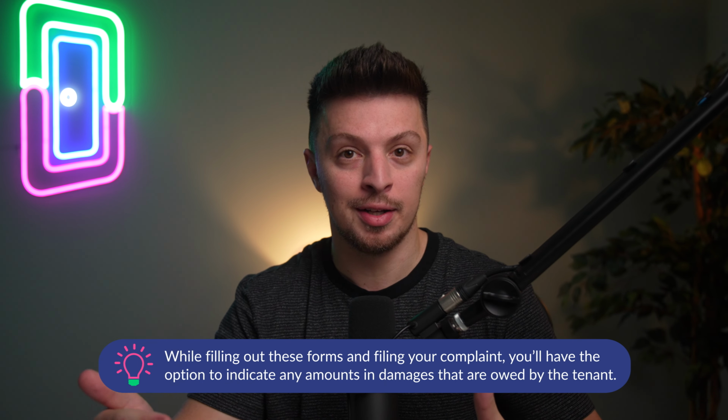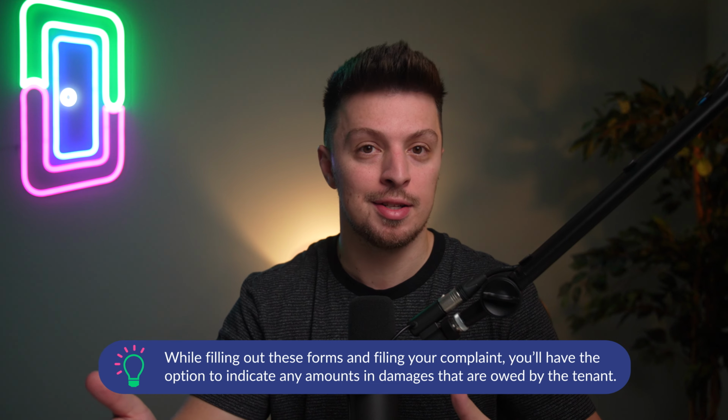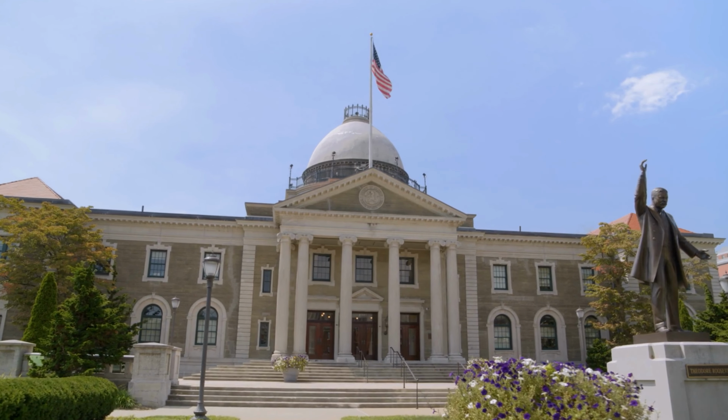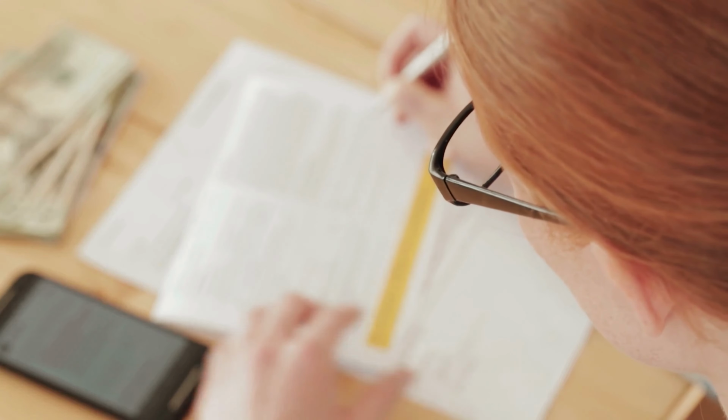After the notice is passed, the next step is to file a complaint. While filling out these forms and filing your complaint, you'll have the option to indicate any amounts and damages that are owed by the tenant. To file a complaint, the first thing you need to do is find the court that processes legal issues in your rental property's jurisdiction. Then you'll need to fill out the forms they request for the eviction complaints and pay the filing fees.